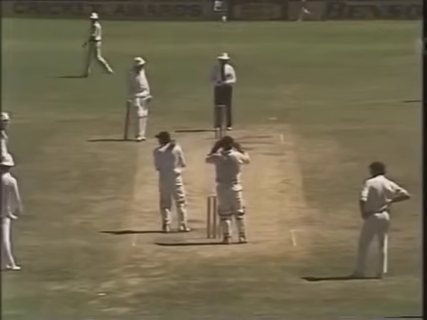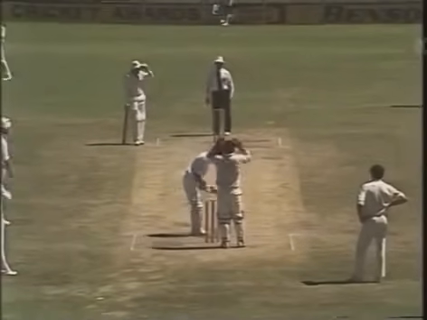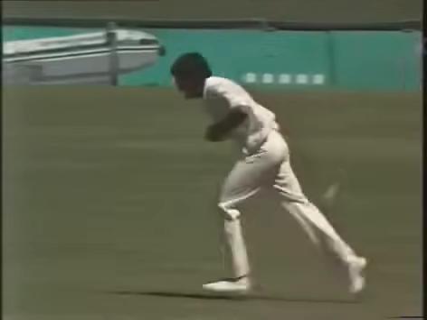Yes, I was only saying to him the other night that when you play that shot in Australia, you've really got to allow for the extra bounce of Australian wickets.